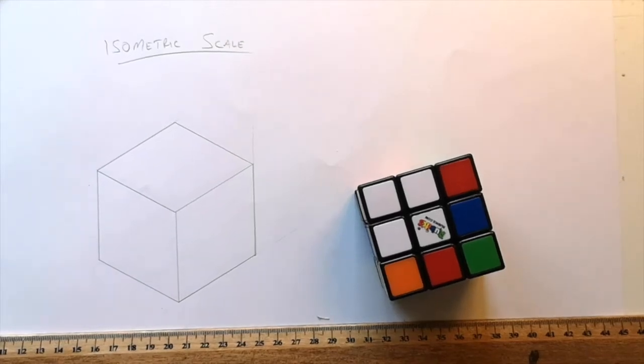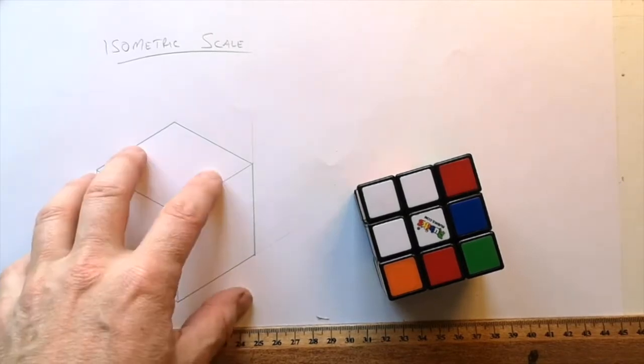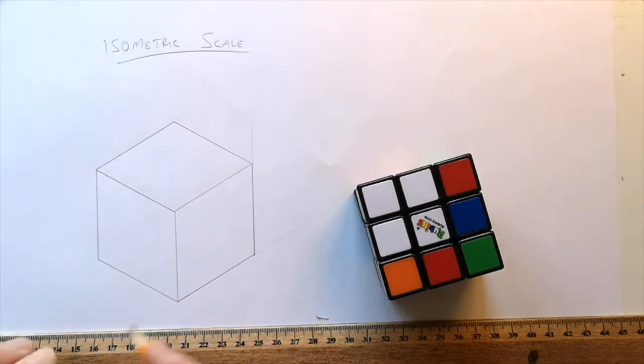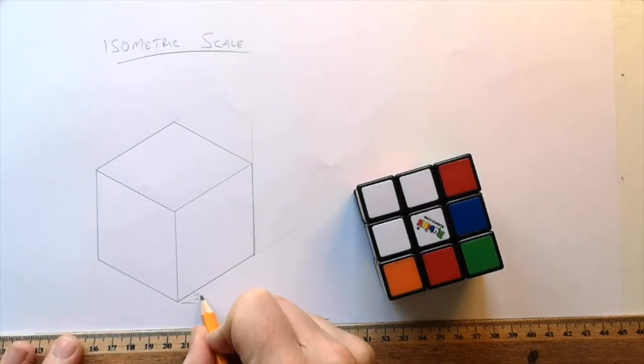Let's have a little look at the isometric scale method. Isometric is a way of doing a 3D view of an object. So there's an isometric drawing of a cube, and remember, all the little angles in this one are 30 degrees.